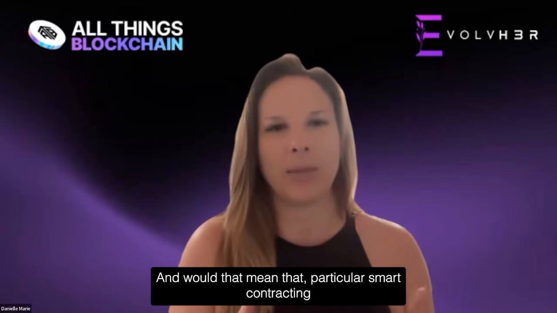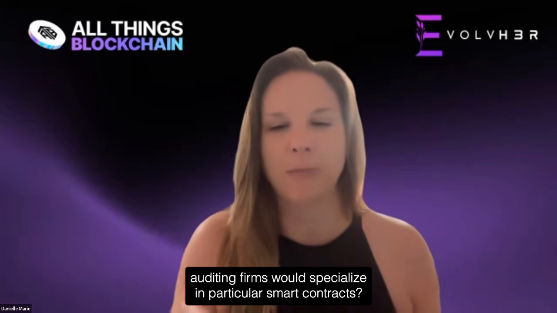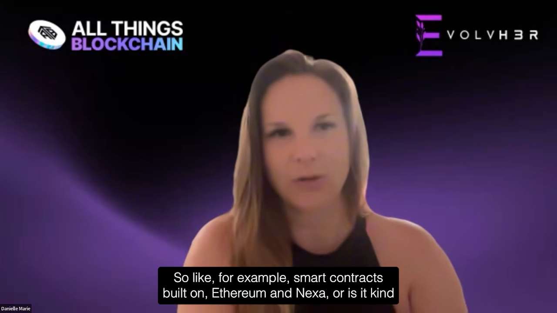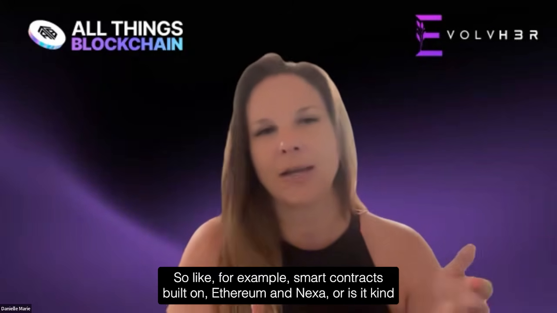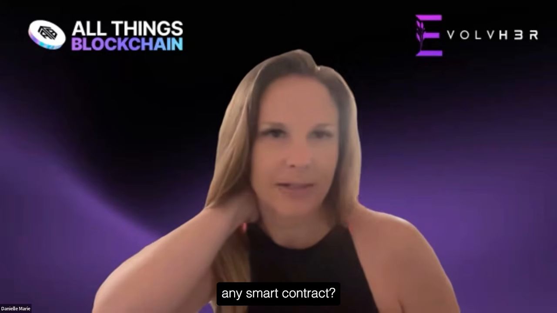Would that mean that smart contract auditing firms would specialize in particular smart contracts, for example, built on Ethereum versus Nexa, or is it kind of universal, where anybody could audit any smart contract?